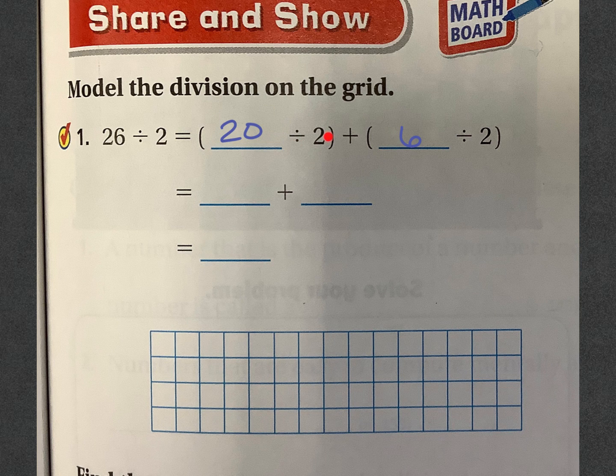20 divided by 2, remember it's 2 times what number gives me 20. Division is the inverse of multiplication, or how many times would I count by 2 in order to reach 20? Well, 20 divided by 2 is 10. 6 divided by 2, what number multiplied by 2 gives me 6? 3 does.